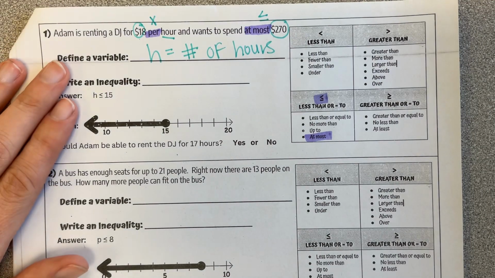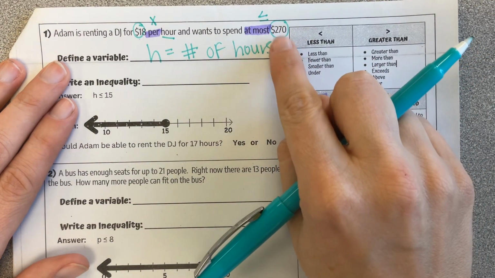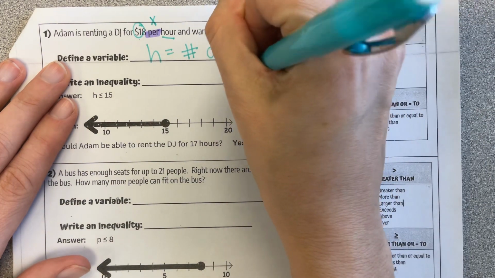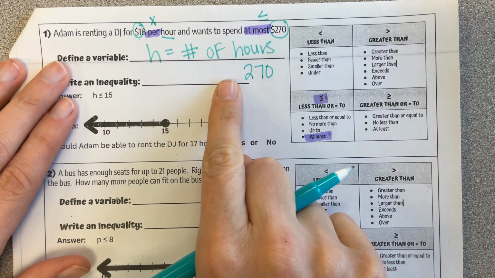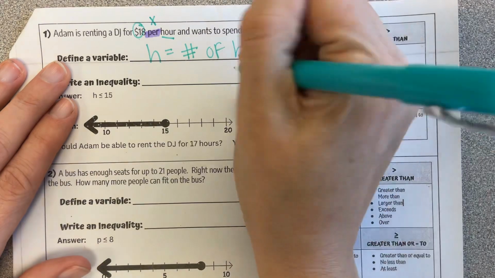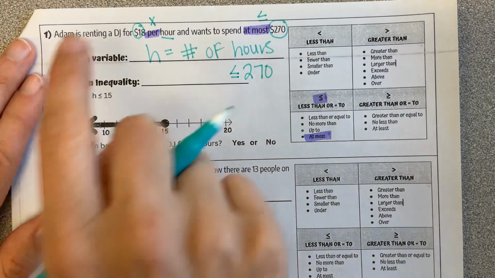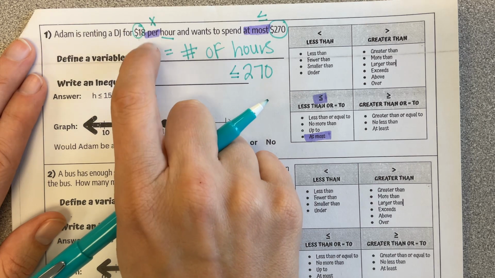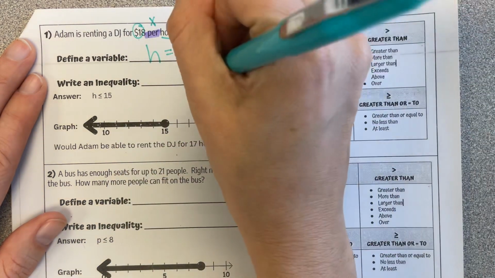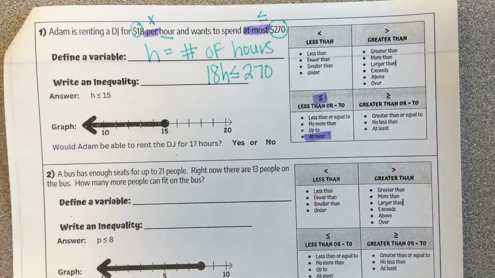Writing our inequality, just like we did for equations, I'm going to put my total first. So my 270, I'm going to put all the way at the right. But instead of an equal sign, we're using that inequality symbol that we already pointed out. Now on the left, $18 per hour, we're doing 18 times our variable H, which means we are just writing it directly next to each other, 18H.